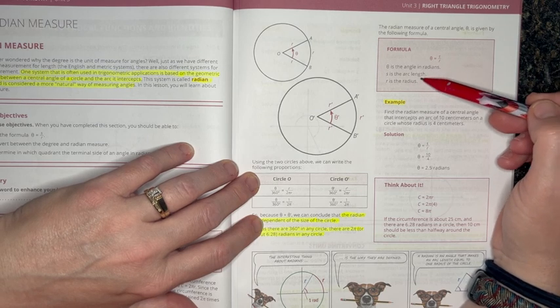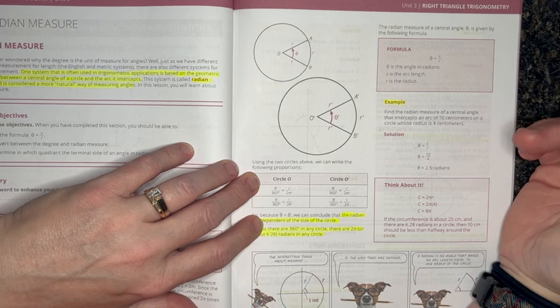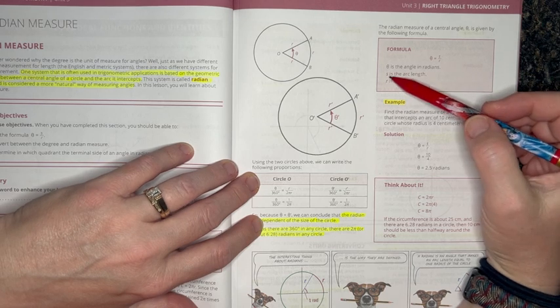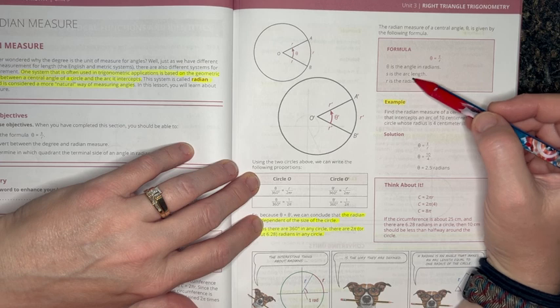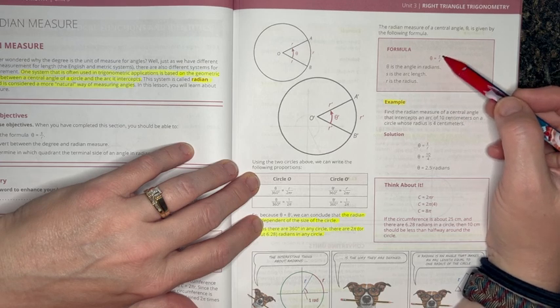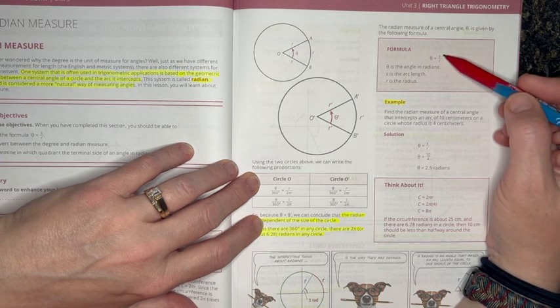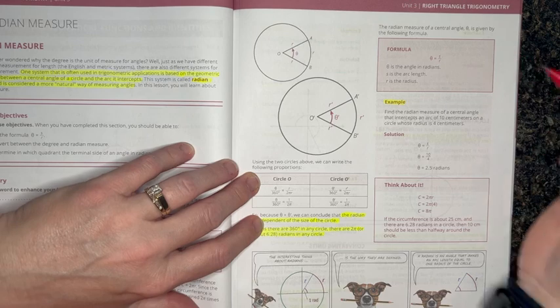These are letters we probably are more comfortable using for other things maybe, but R for radius is pretty natural. S for arc length is probably something new for you, okay? But that's what it means.